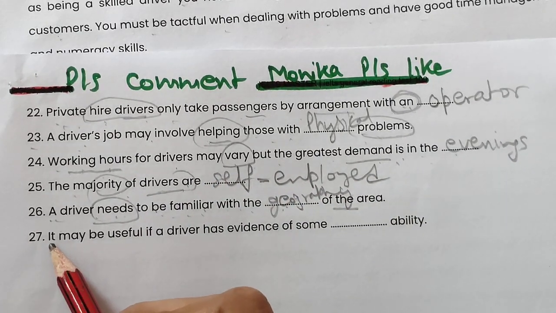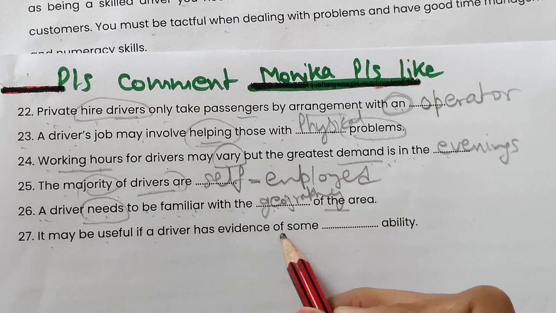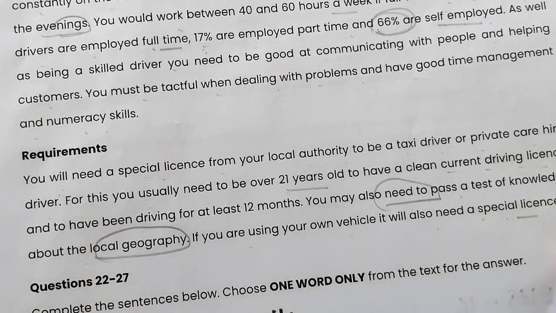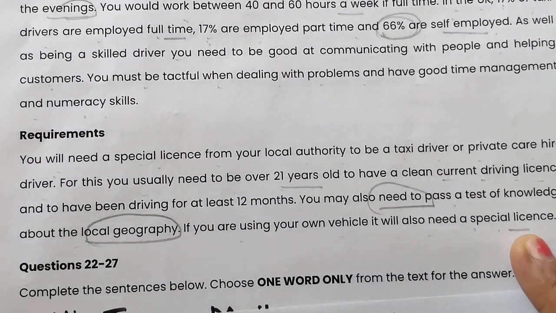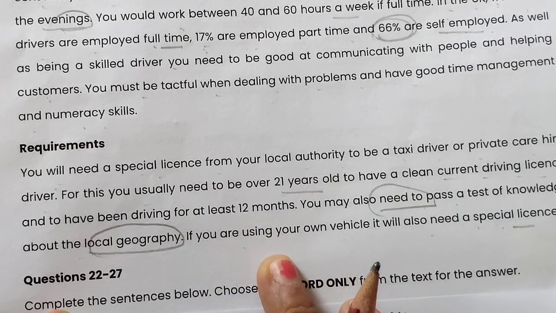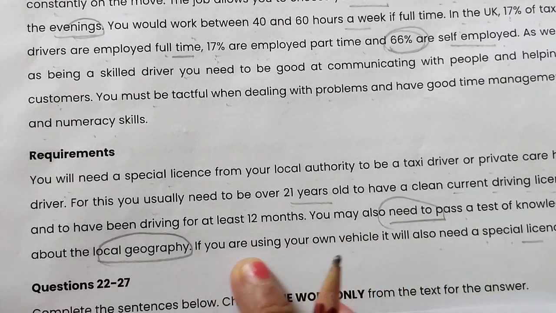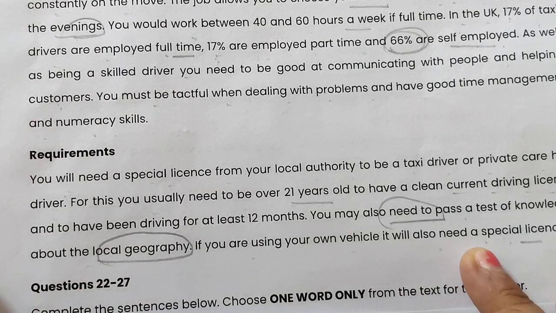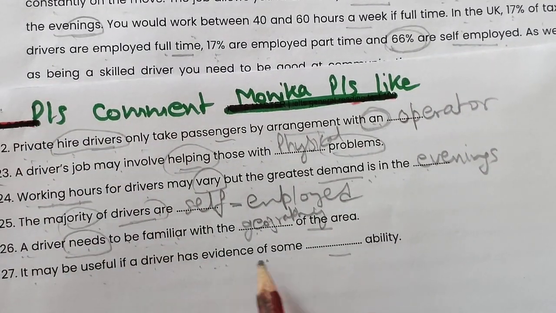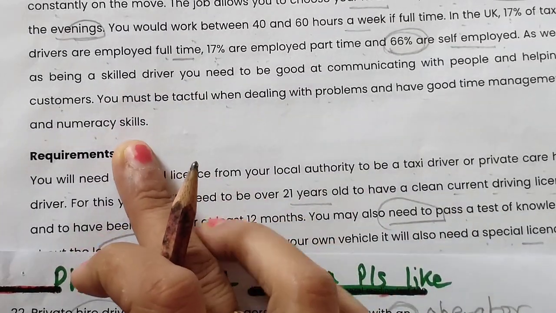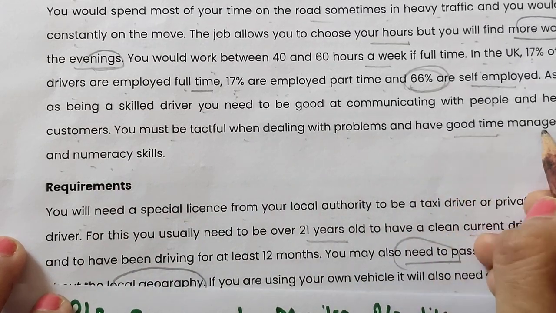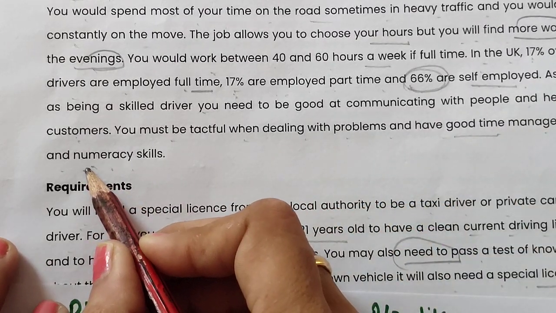So next: it may be useful if a driver has evidence of some dash. So the driver has some... It may be useful if a driver has some... If you are using your own vehicle, no. It may be useful if a driver has evidence of some ability. So ability is skills, some good time management ability or numeracy skills, what we can use.